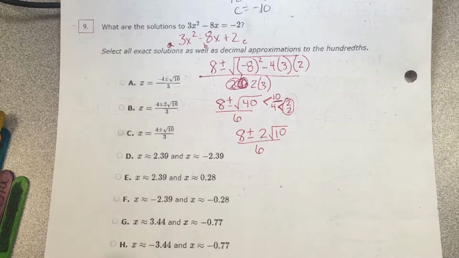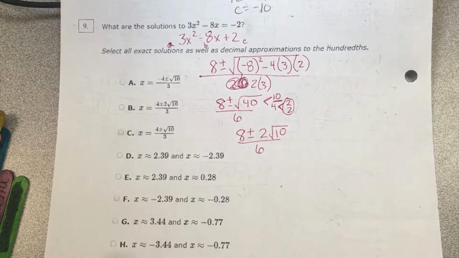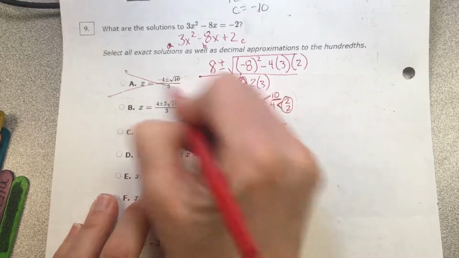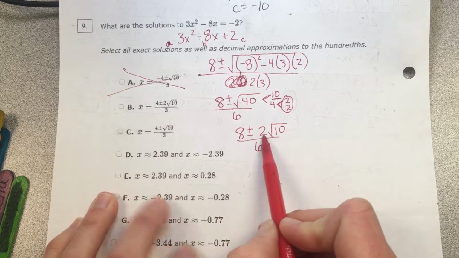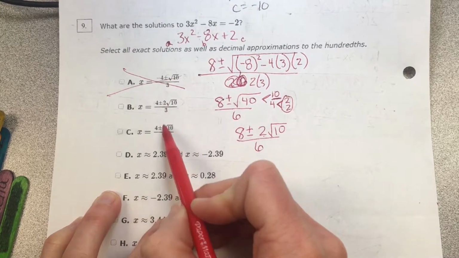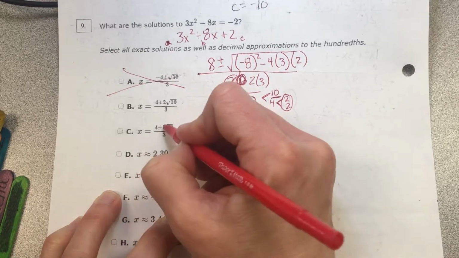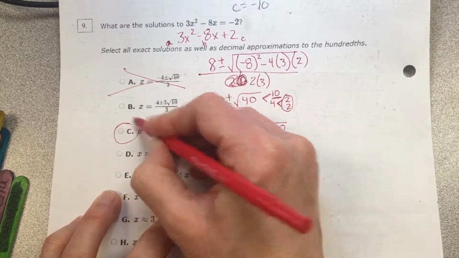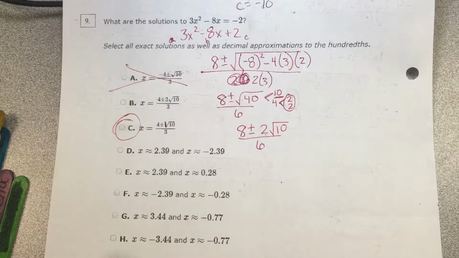All right, that doesn't seem to match A, B, or C. Very good. Divide it by 2. 8 divided by 2 is 4. So that can mark out A. It's got to be a 4. 2 divided by 2 is 1. So is that B or C? C is the one that has a 1 right there. So you got C. Okay.